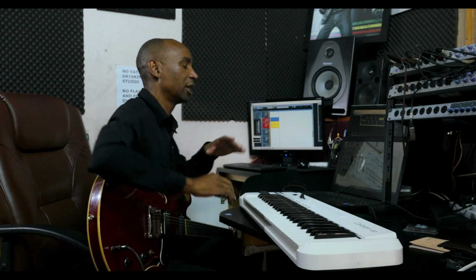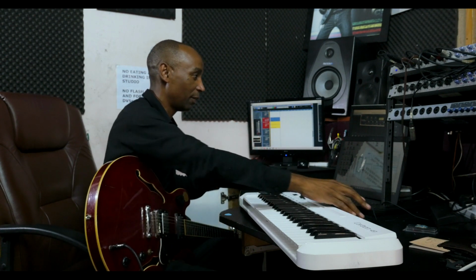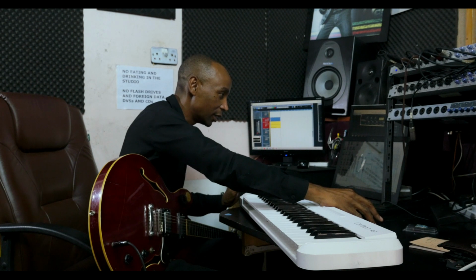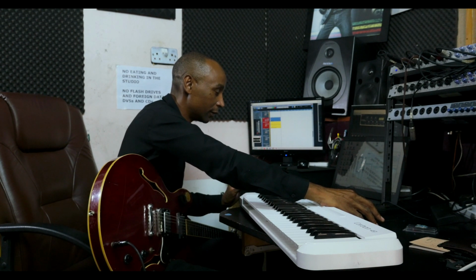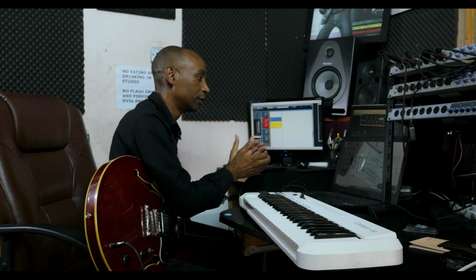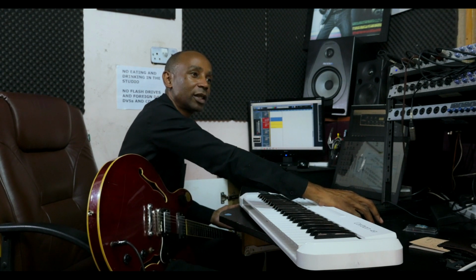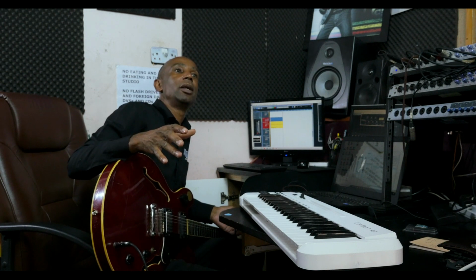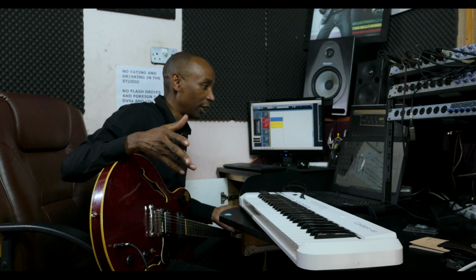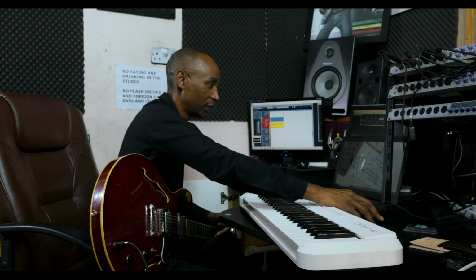the drums. So what I did is I programmed the drums in two sections. The first drum pattern sounded like this. Yeah, so that was the first drum pattern, which I used for the verses. Then for the choruses, I used this drum pattern.